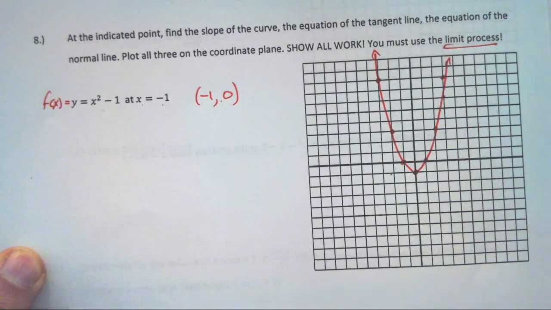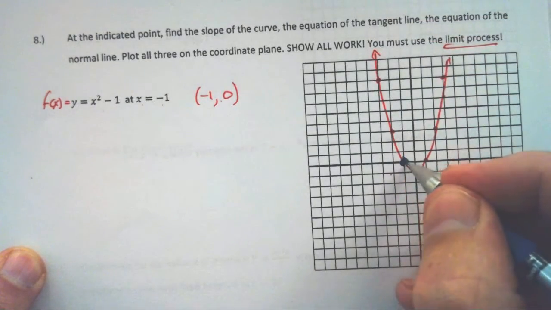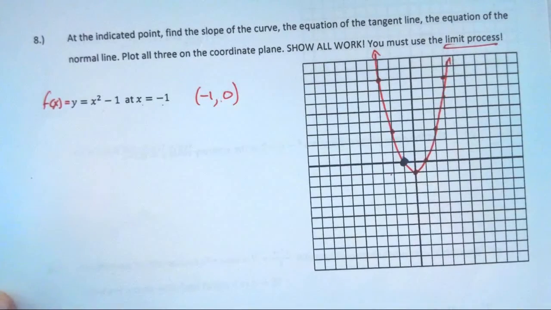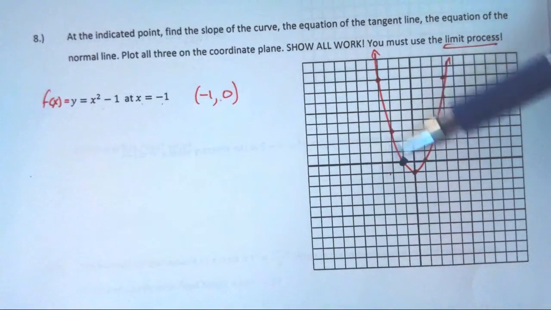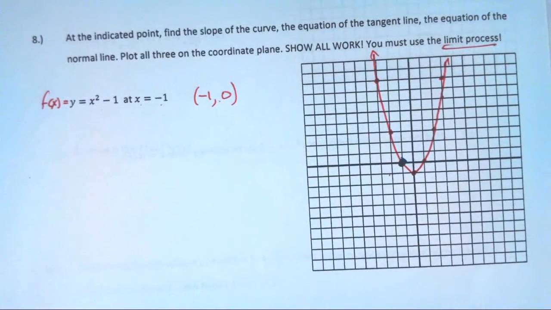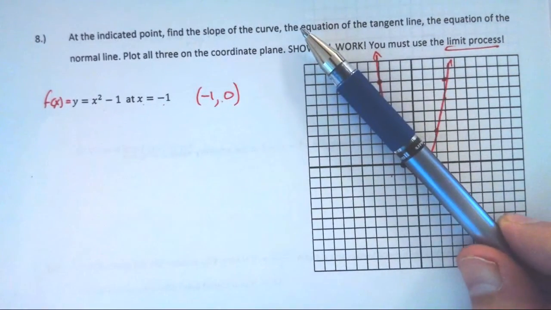Okay, but this guy is the big player right here, that -1, 0. That's the point that we want our tangent line. I'm going to get a tangent line through here, but I'm not going to draw it till I get the equation of it. To get the tangent line, I need to know the slope. What I know about the slope right now is it's definitely negative.